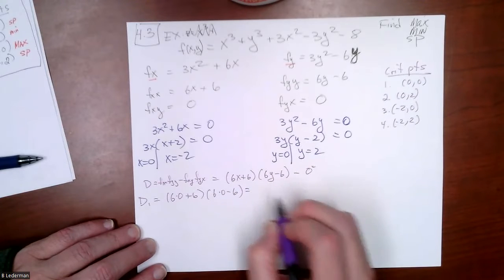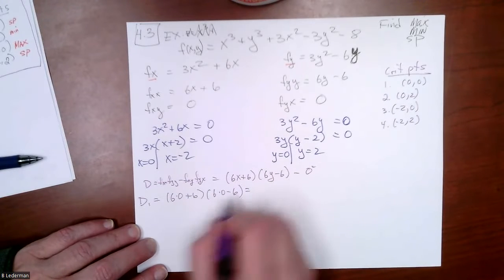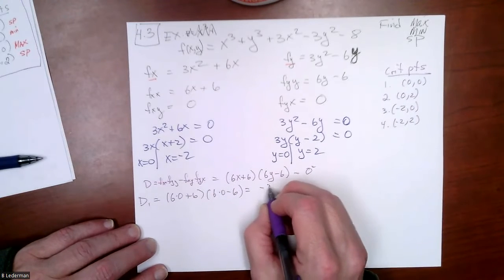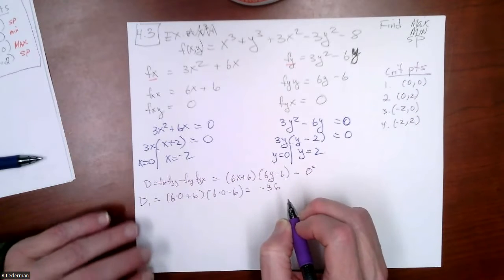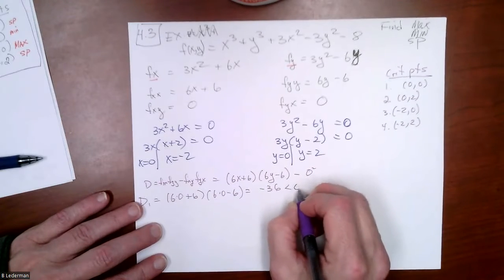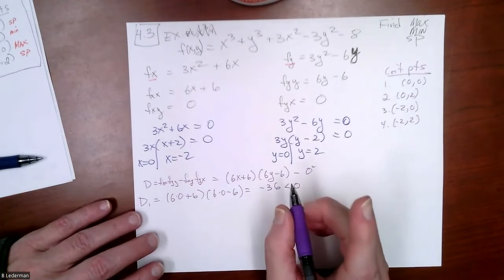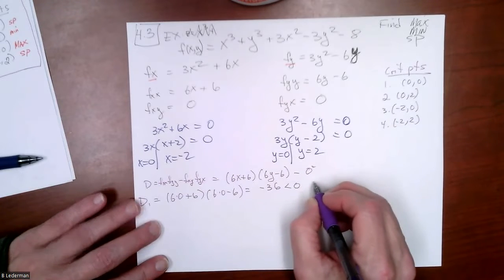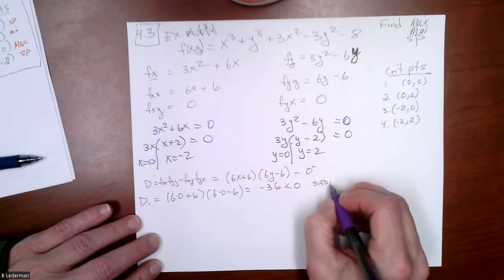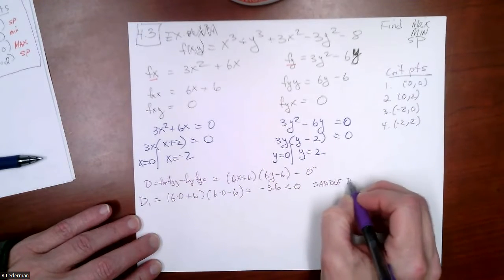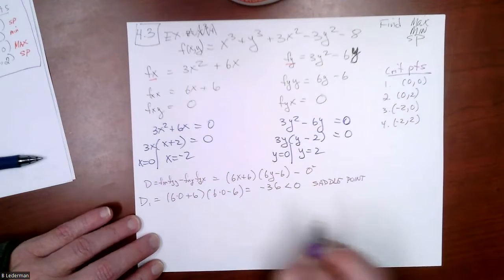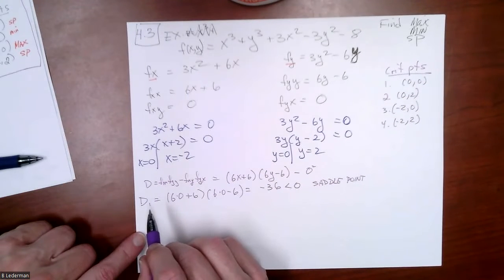That just winds up being positive 6 times negative 6, which is negative 36. Now, negative 36, even I know, is less than 0. Since it's less than 0, that means you have a saddle point. So that's our first critical point.